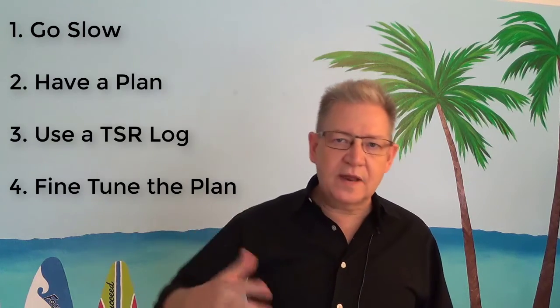And finally, number 4, you should figure out how you can improve this plan. At the end of every disaster, there's always a scenario where you can say, what would have made this go faster? What would have made this go more smoothly? And on some level, how could we have avoided this in the first place? So slow down, get more done, have a plan, use a TSR log, and always improve your process.